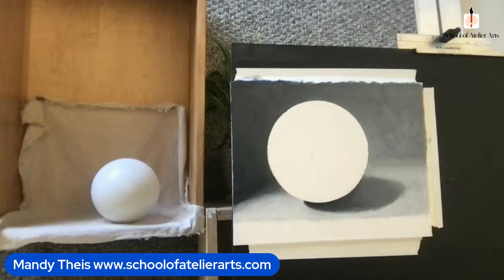I want to be careful again that I'm not losing the shape of it. The endless battle, right? You finally get the edge as soft as you want it, but then it's not quite the shape that you were going for.